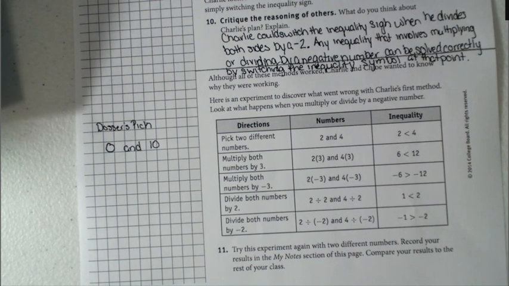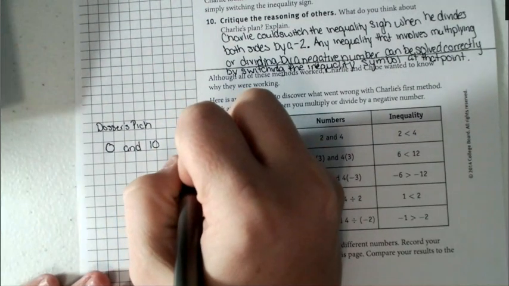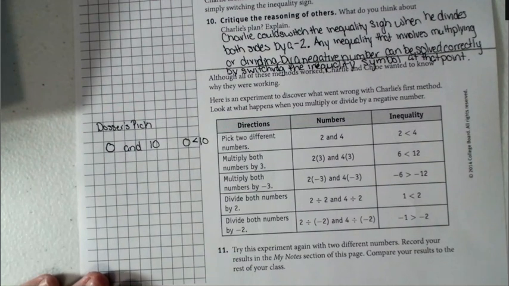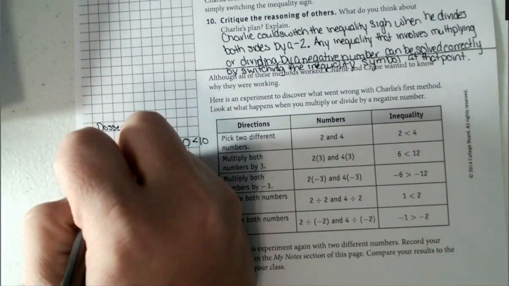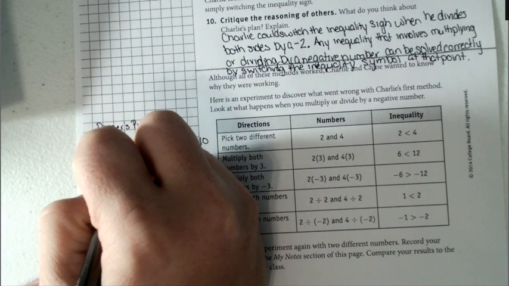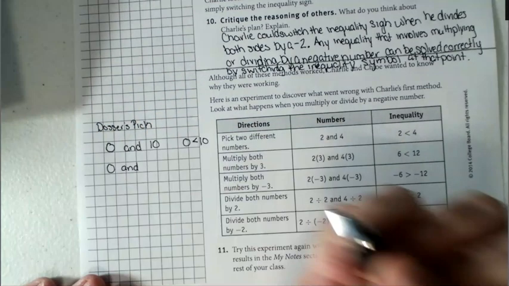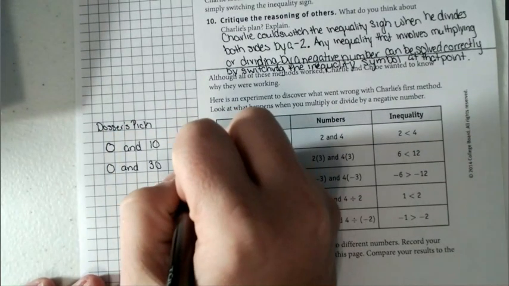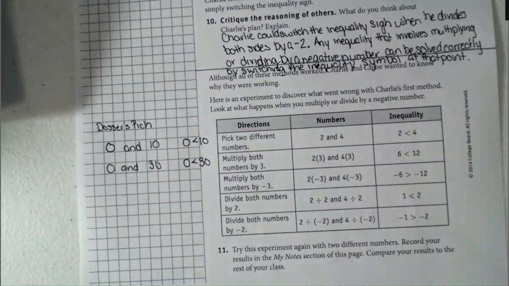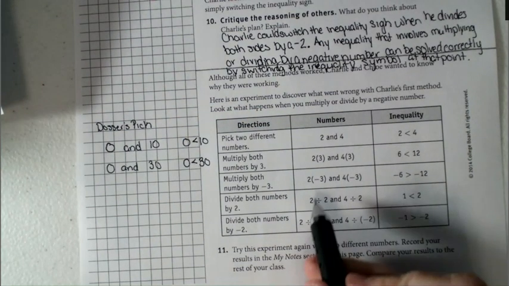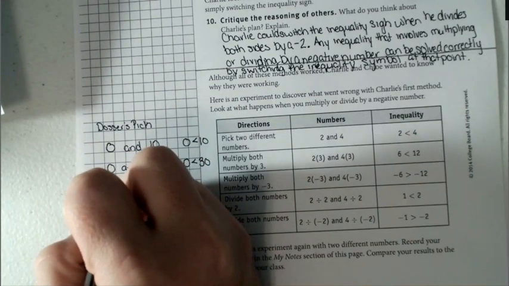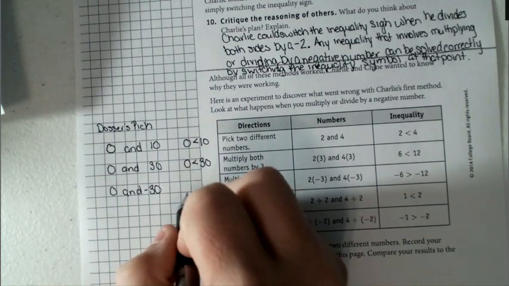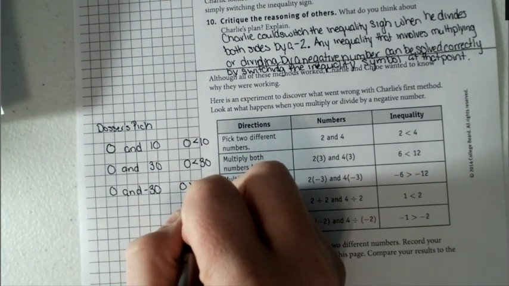Well, let's take a look at that. If I were to compare these, 0 is less than 10, right? It says multiply both numbers by 3. So I have 0 and 10 times 3 is going to be 30. So 0 is less than 30. Well, whenever I multiply by negative 3, I'm going to have 0 and negative 30. Well, here, 0 is greater than negative 30.